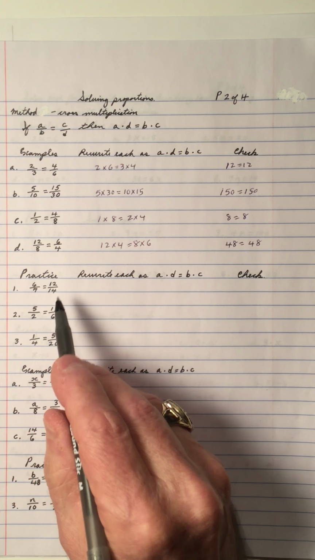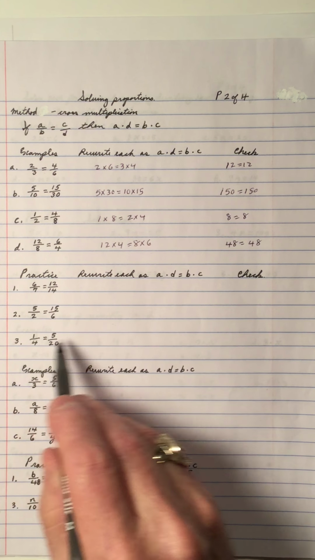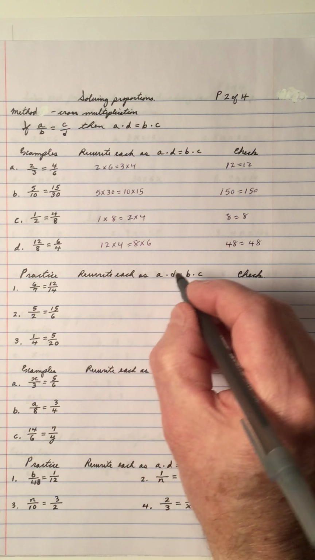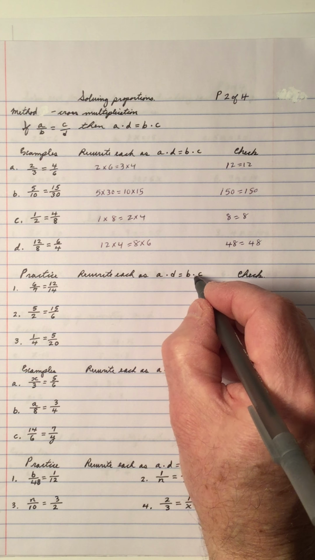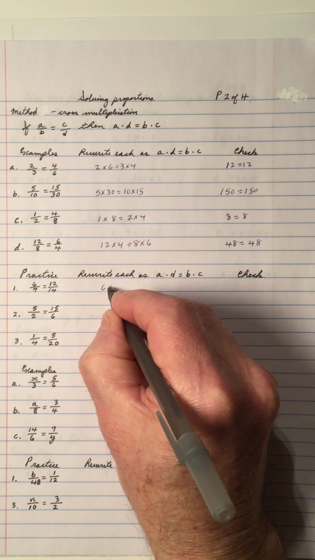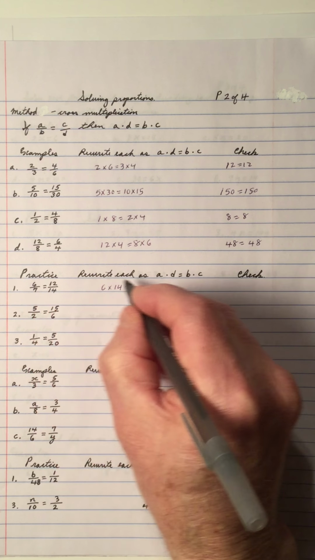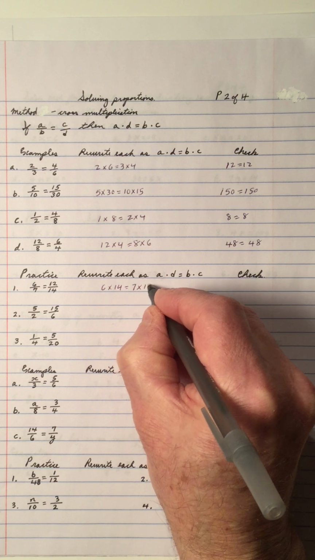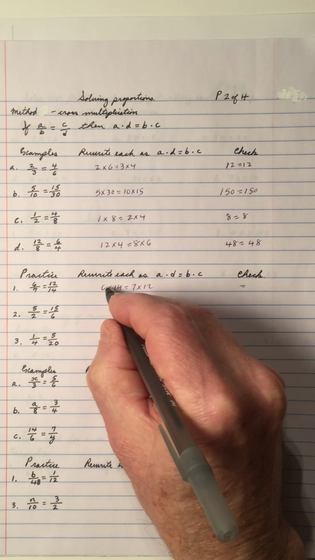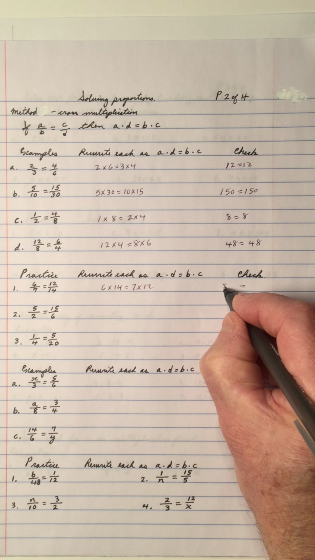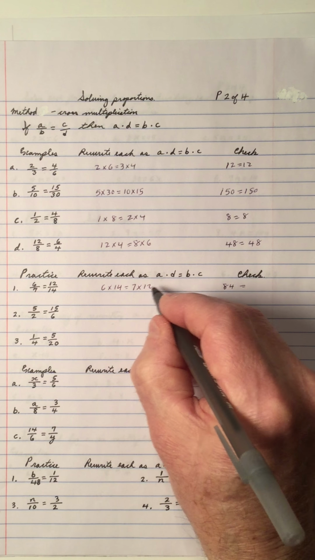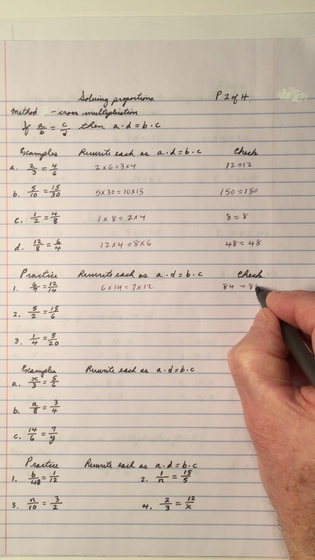Practice. Pause the video and do these three to see if you're correct. Rewrite as A times D equals B times C. 6 times 14 equals 7 times 12. 6 times 14 is 84, and 7 times 12 is 84.